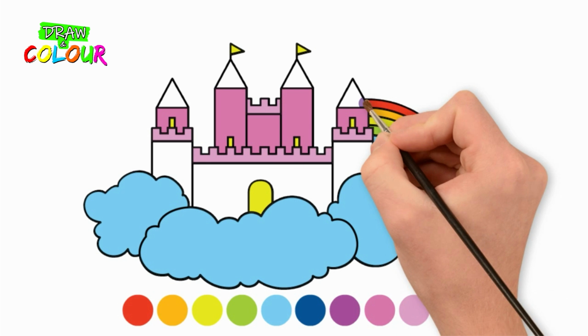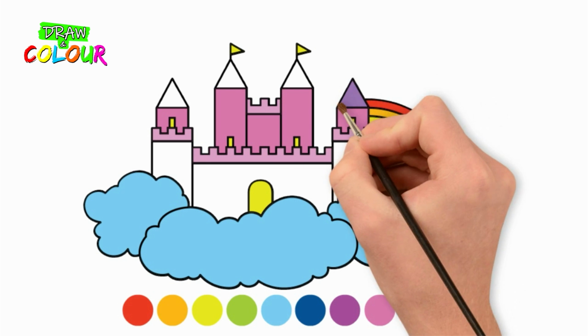Use light purple for the roof of the towers and the wall at the bottom of the castle.